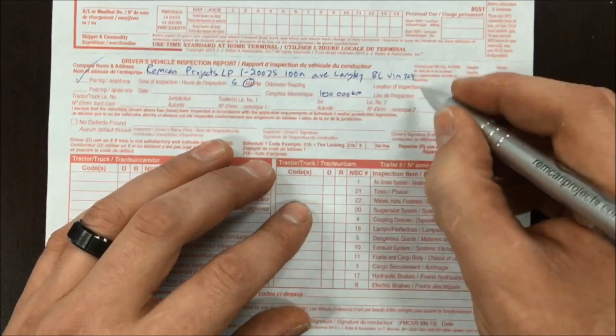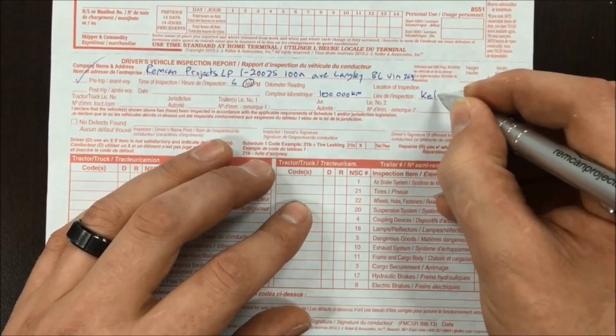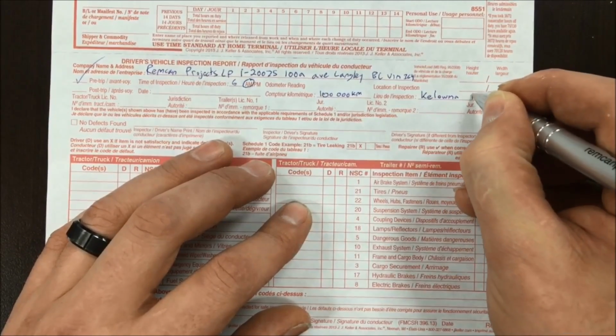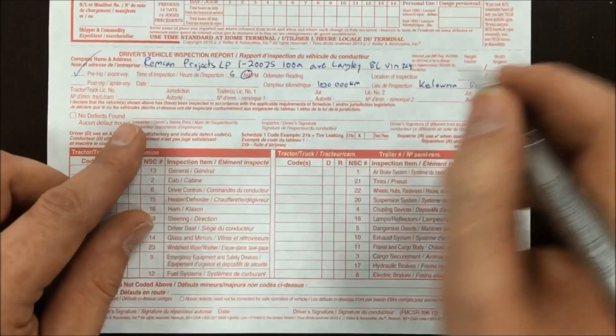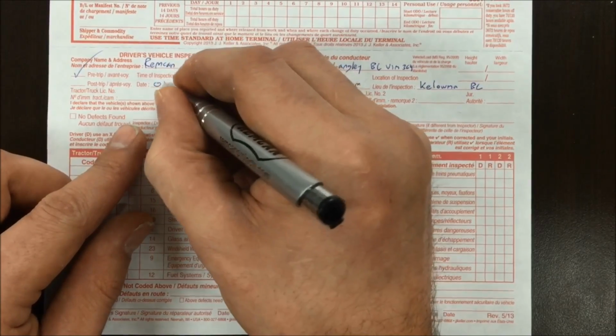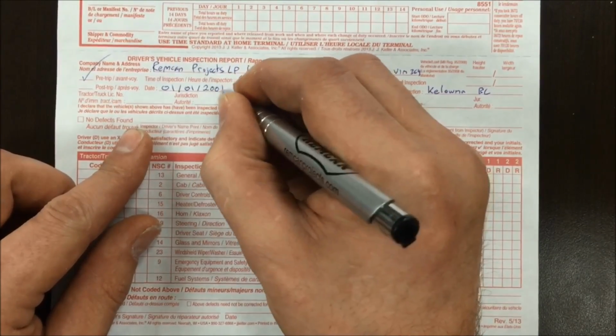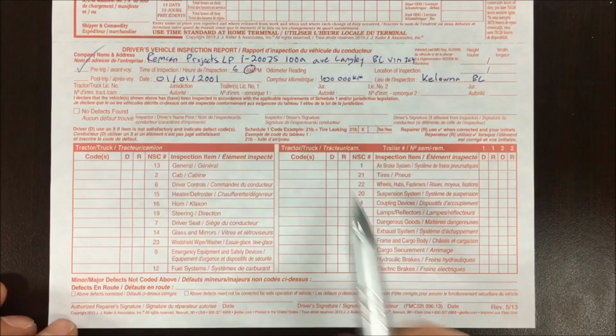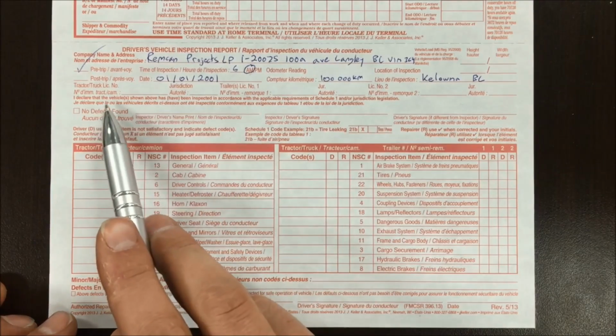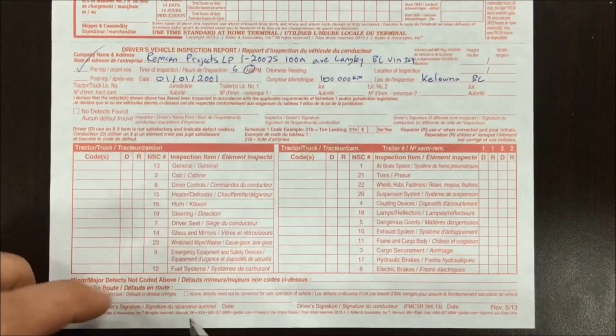Location of inspection is Kelowna, BC. The date is January 1st, 2001.